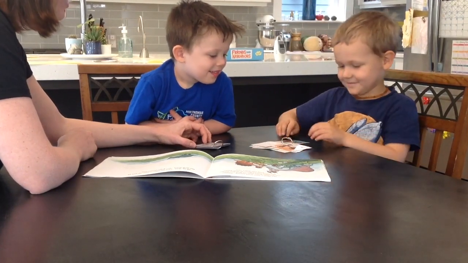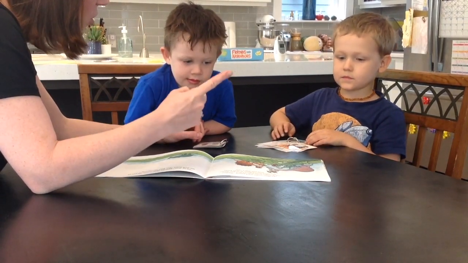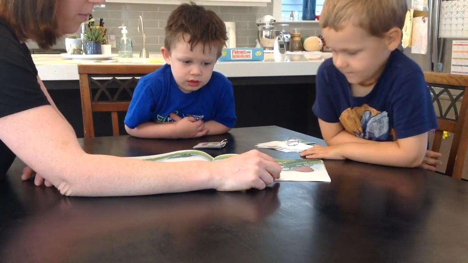Say please. So the Mine-O-Saur is using two solutions. He's asking if they could share and he's saying please. Oh my gosh, he's working so hard to solve this problem. I hope it works.